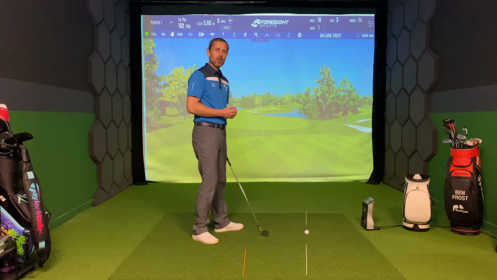Now secondly would be your club face. Now with all golf swings, from setup to the top of the swing, there will be an opening of the club face. This is done by rotating the club around its shaft to the right. You'll see the toe moves back away from the heel, and this would be the face opening.